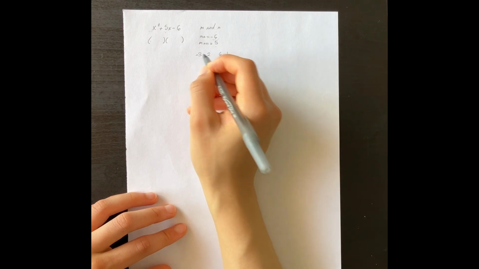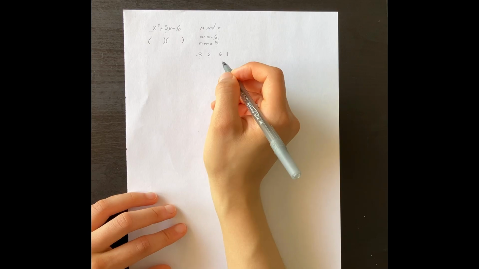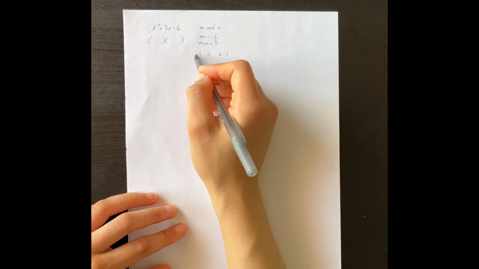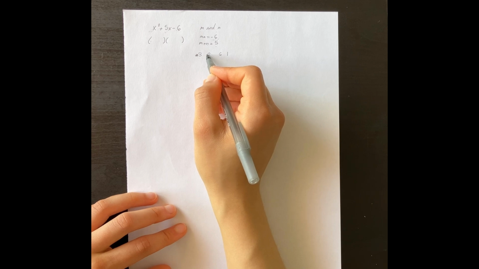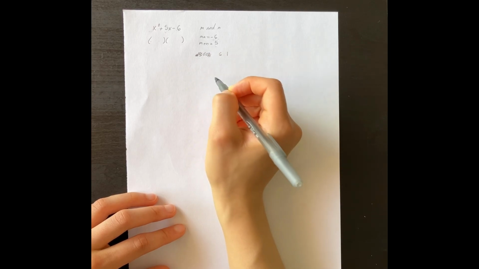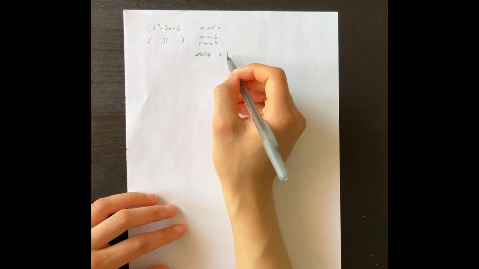So if we have -3 plus 2, that's going to make -1, not 5. So that's not going to work. What about -2? Well, 3 minus 2 is 1, which still isn't 5. So 3 times 2 isn't going to work for us. What about 6 and 1?